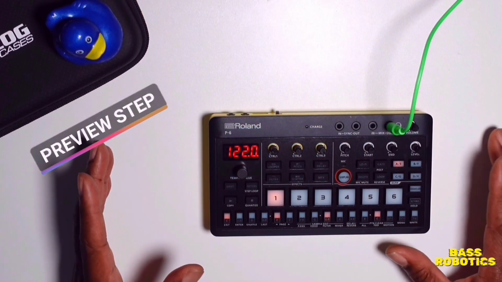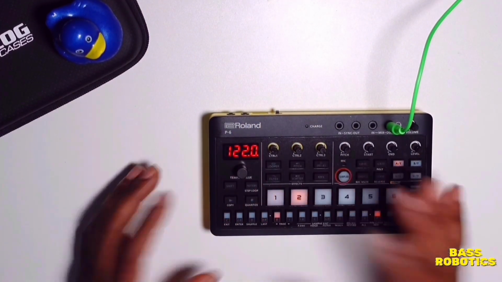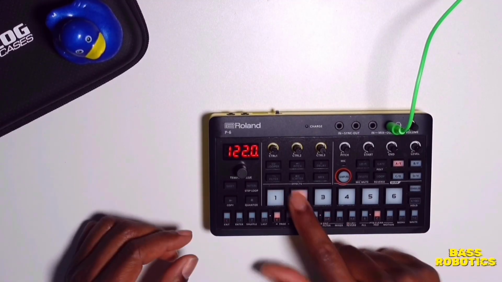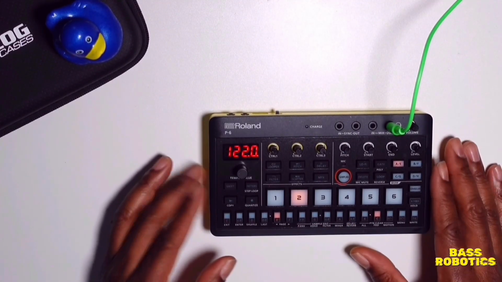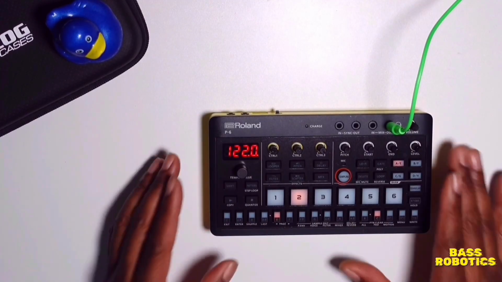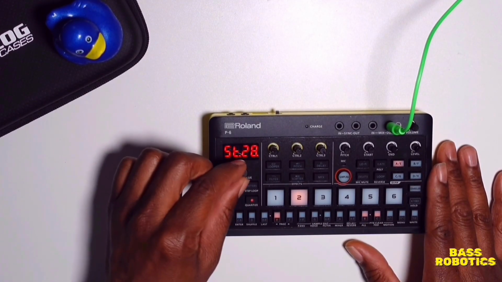You can preview your steps. So here, as you hit the pad, your steps will come up on the steps here. This is the kick, this is the snare. If you want to preview a step to know what a particular step is doing, while the P6 is stopped, you can hit record and you can scroll through your steps.